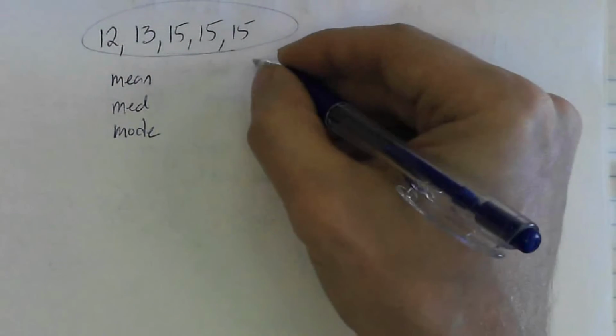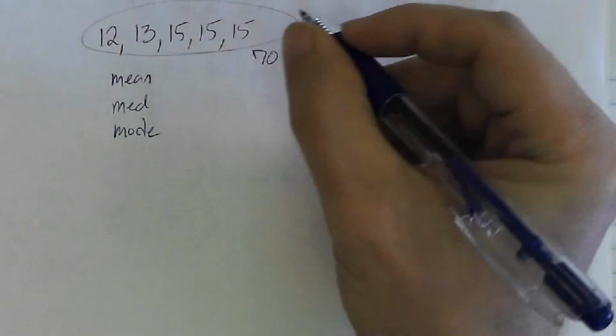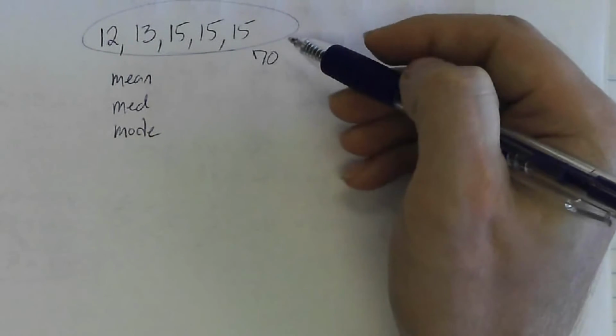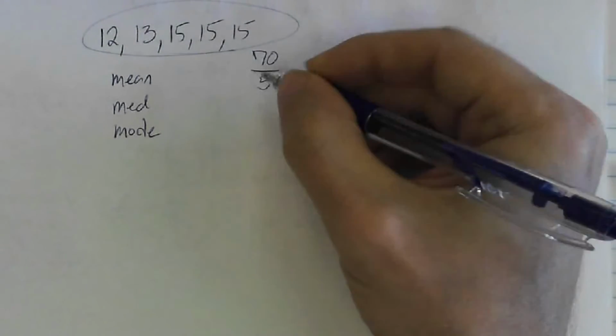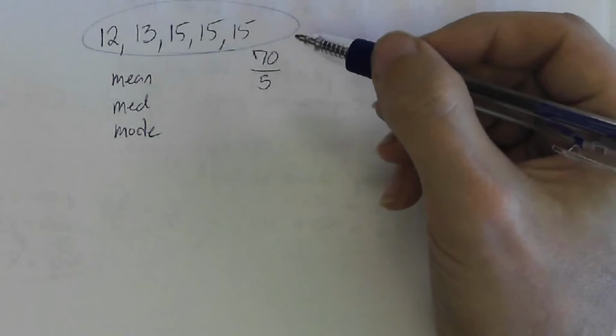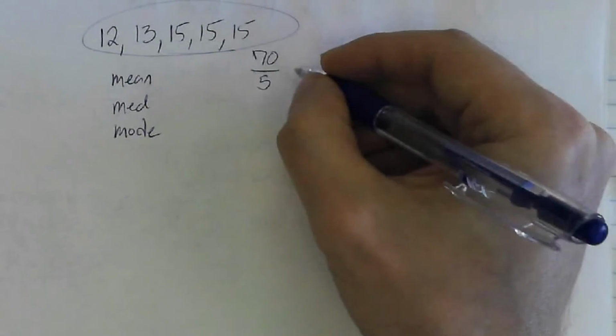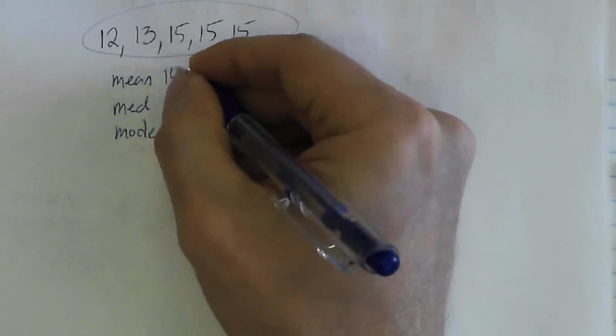Okay, next, go ahead and try and find the mean, median, and mode of this set of data. Okay, for the first one, for the mean, you've got to add all of these numbers up. When you add them up, you end up getting 70. You have 5 numbers here, so you're going to divide by how many numbers you have, and 70 divided by 5 is going to equal 14. So the mean is 14.